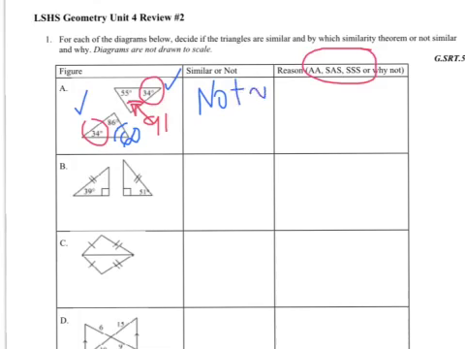In the next one, I'm going to do the same thing. First of all, I notice that I have 51 degrees here. Both of these are 90, so that's one angle, so I need to find the missing angle. And I get 39 degrees because they all add to 180. And since this one's 39 and this one's 39, this one's 90 and 90, if I find the missing one, this will be 51 degrees. So these are similar by AA.